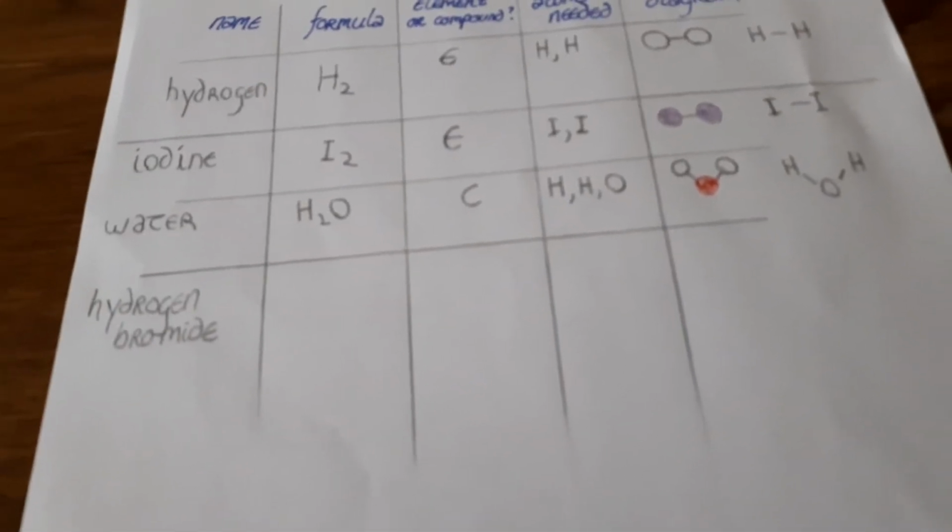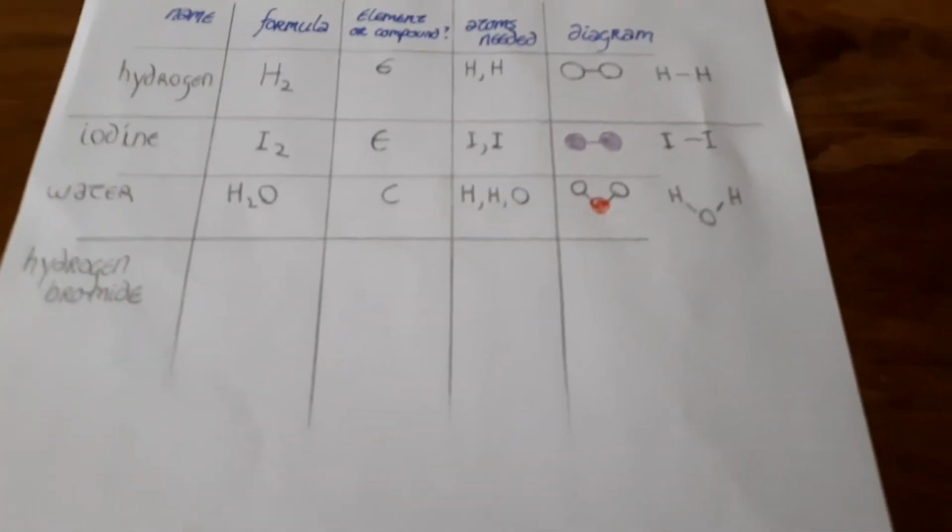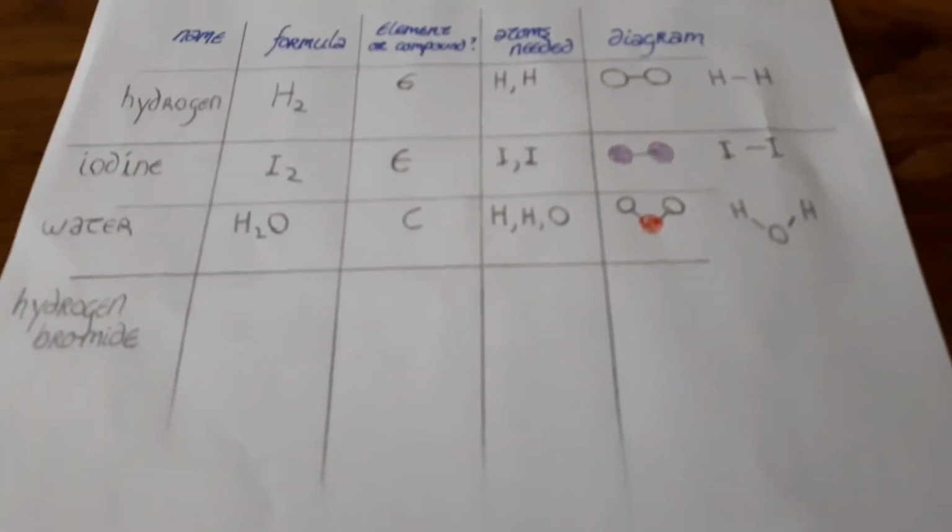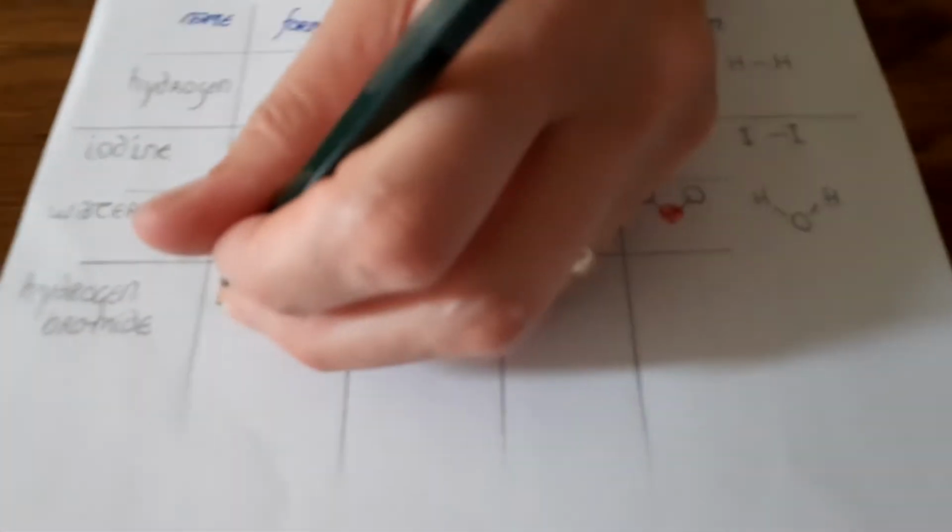Don't worry if you don't know the formula for these. You will always be told an unknown formula. Carbon dioxide and water we'd expect you to know. So hydrogen bromide is HBr.